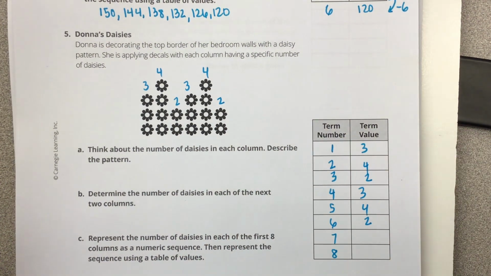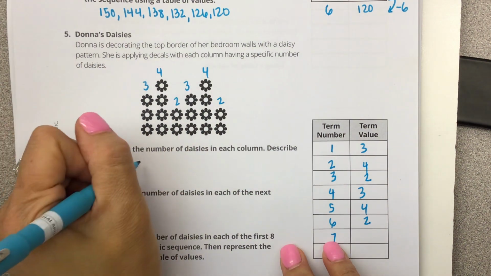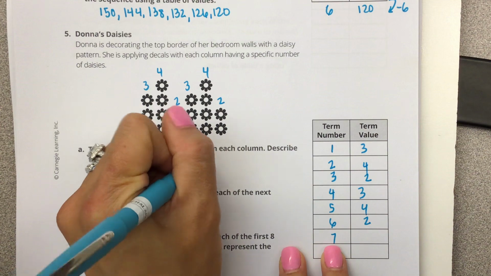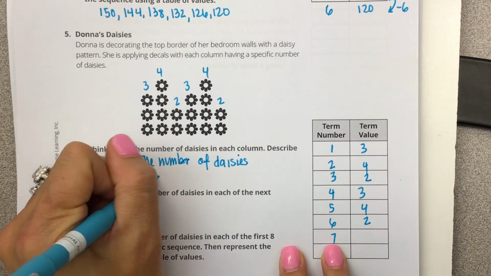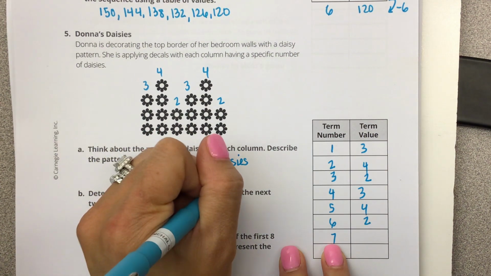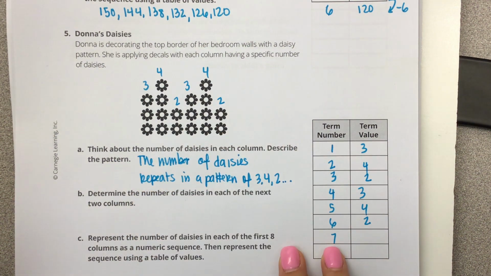So what's happening here? It looks like it repeats, right? 3, 4, 2, 3, 4, 2. So we could say the number of daisies repeats in a pattern of 3, 4, 2. I'm going to put dot, dot, dot.